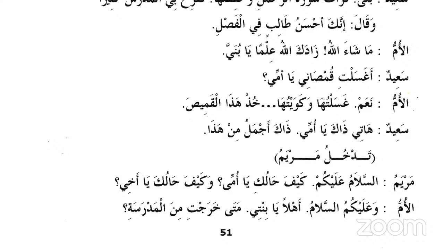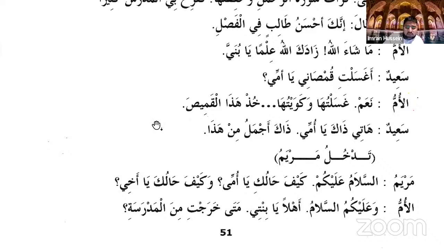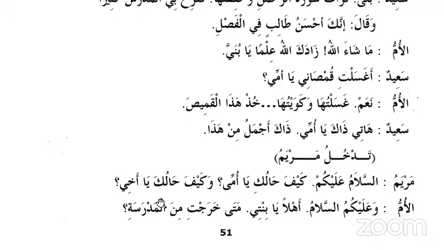Tadkhulu Maryam. Maryam enters. So I'm Maryam. Assalamu alaikum. Kaifa haluki ya ummi? Wa kaifa haluka ya akhi? Peace be upon you. How are you, oh mother? And how are you, oh my brother?